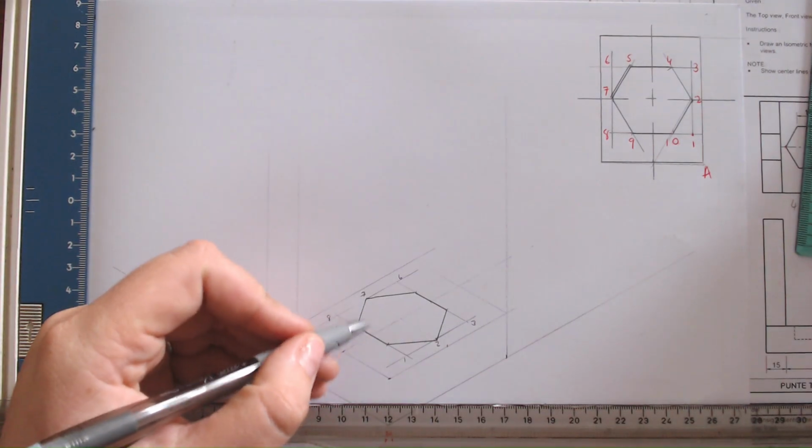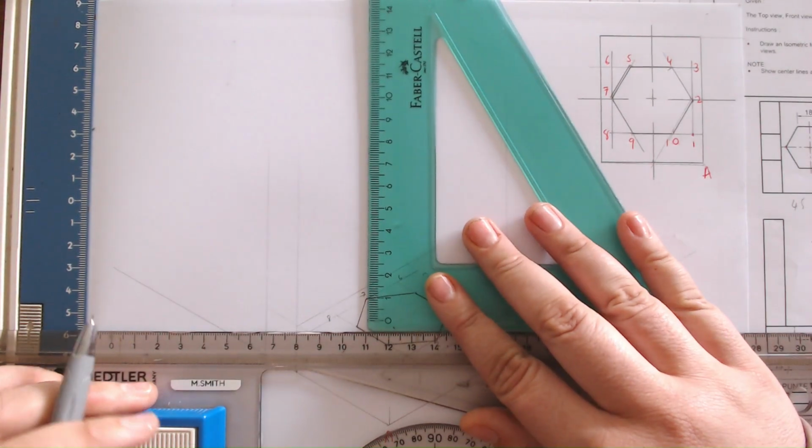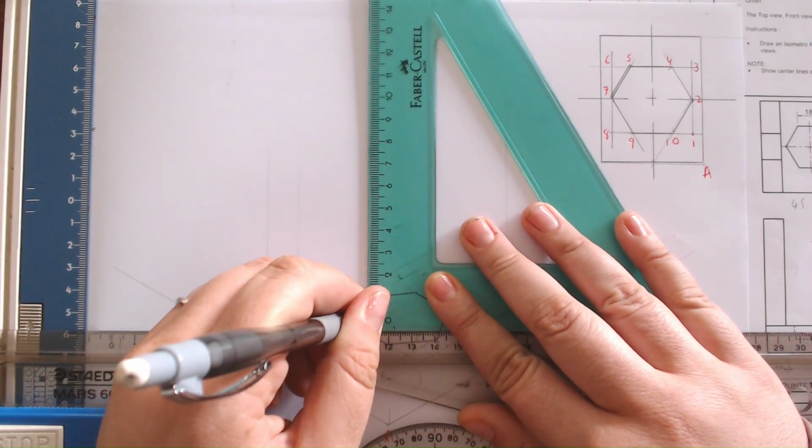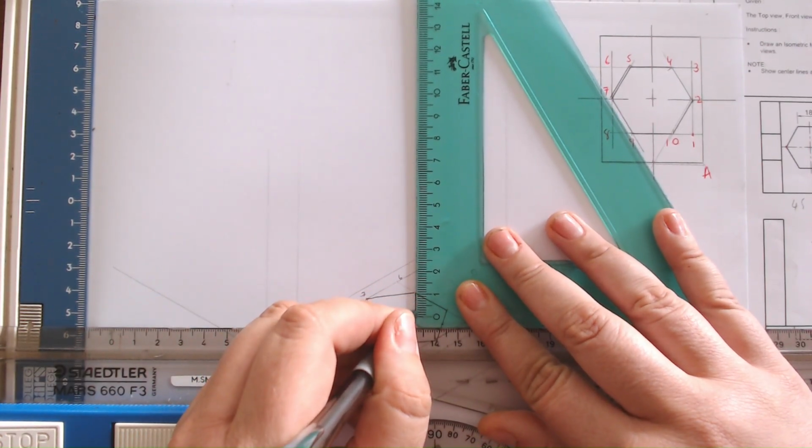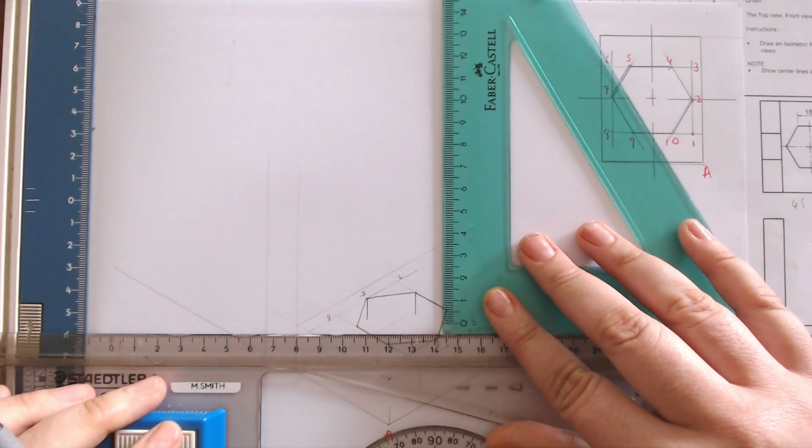Okay, now I'm just going to take off 10 mm at each corner. They said you need to add your hidden detail, right? So the hidden detail is going to be my dotted line of the rest of this hexagon that you can't see.